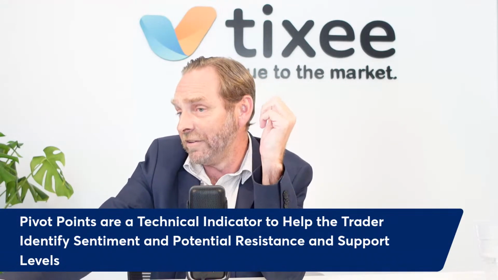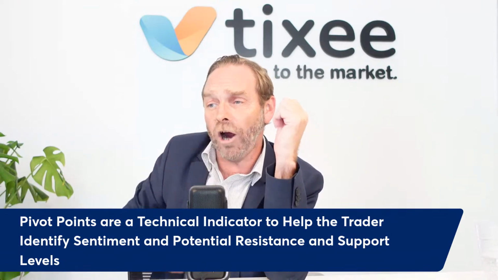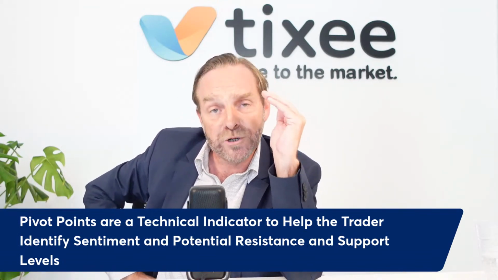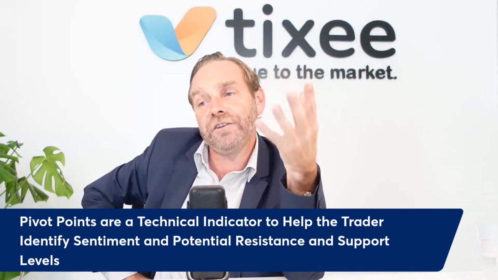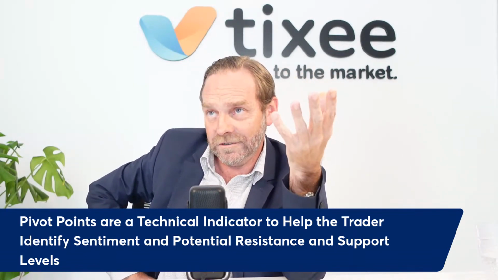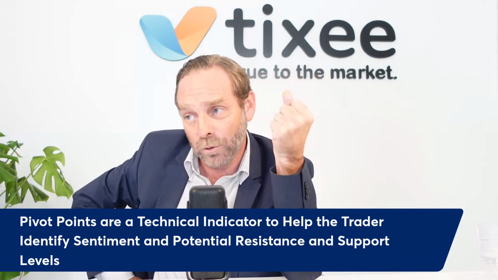But as we're at it, I want to do a little bit about pivot points because this was the request by SkyViewer57. And with this, you could do this with me, because we can get a calculator and do it together. Now, pivot points, what are pivot points? Pivot points are a technical indicator to help traders identify market sentiment and potential resistance and support levels.